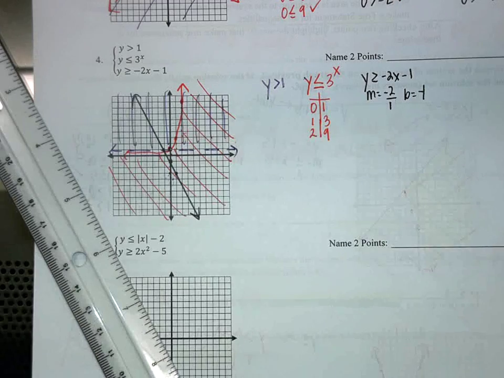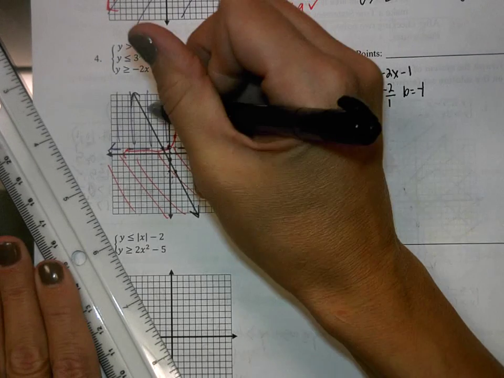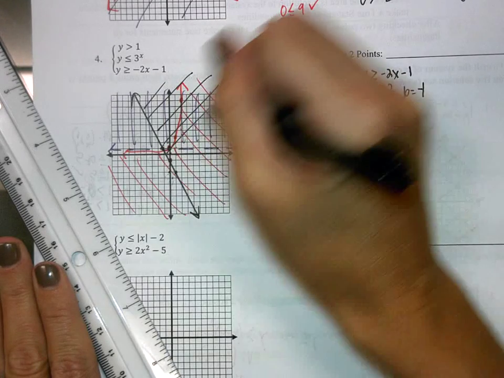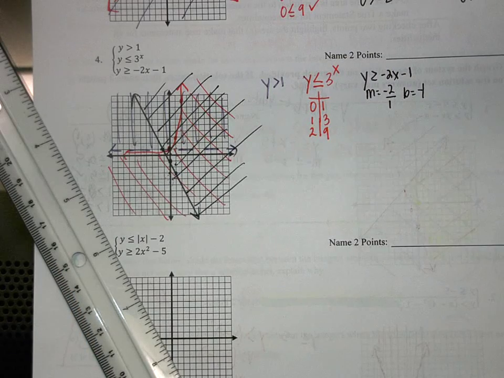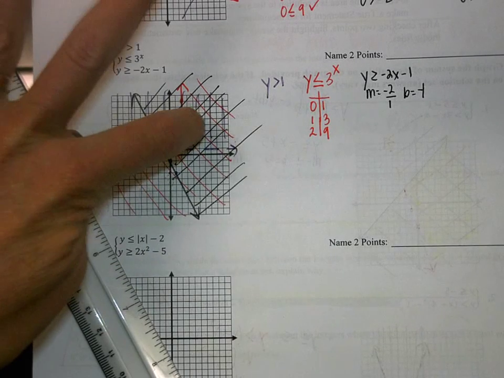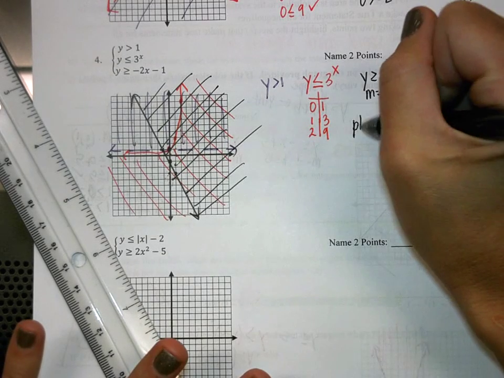And this one says greater than, so which way will I shade? Above. Now, do you see the area where all 3 graphs are shaded? Hopefully on yours you can see it better than mine, but it's like this area right here. So we still need to pick 2 points.